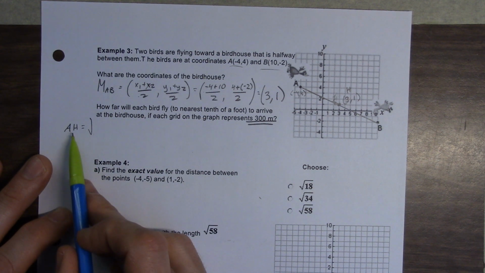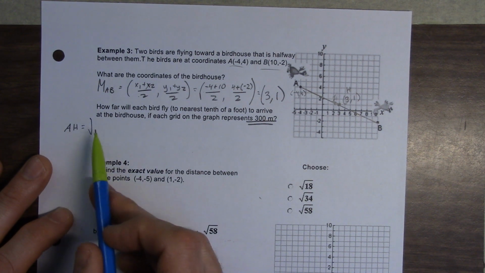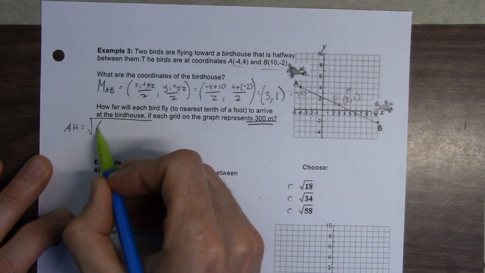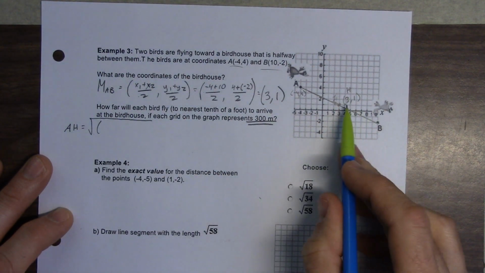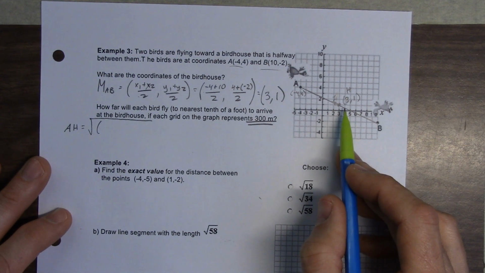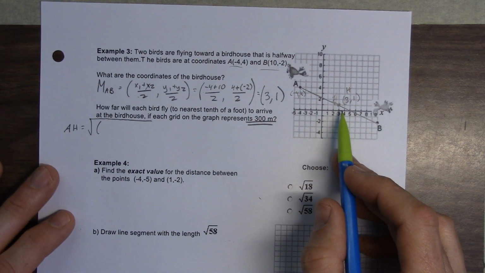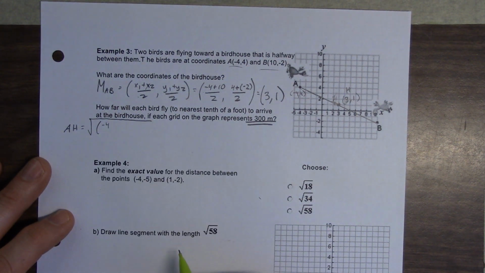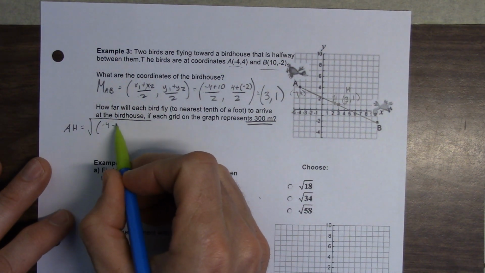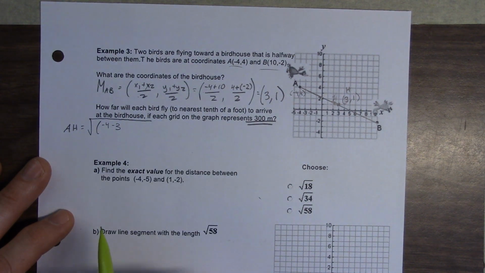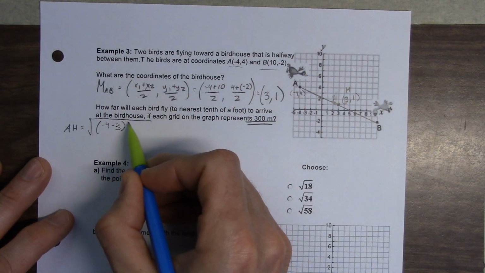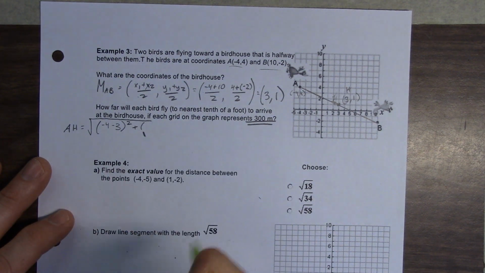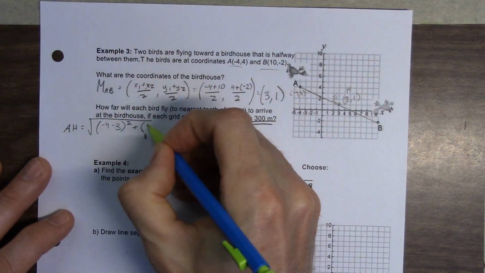So square root. Okay, good. Square root, yeah, now? So minus 4 minus 3, bracket the exponent of 2. Okay, plus 4 minus 1, to the bracket 2.